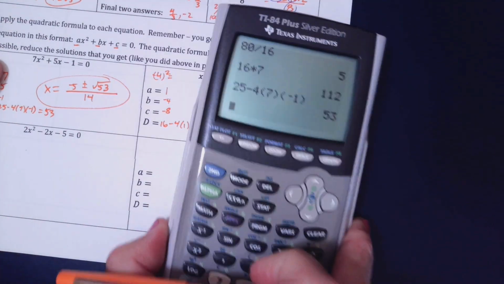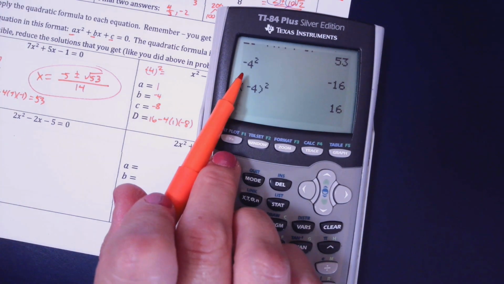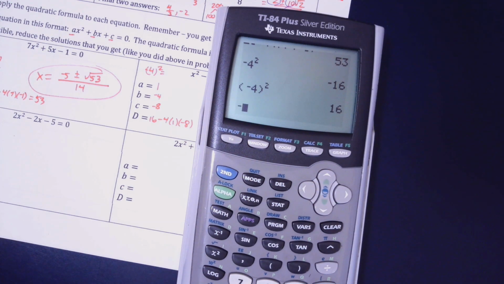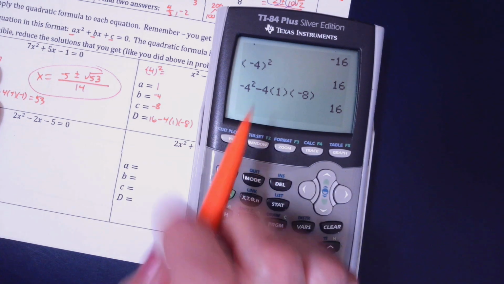Now, what people will do, and they'll do it wrong, is they'll do negative 4 squared. That's not what this problem is asking for. It's not negative 16. It's parentheses negative 4, and then a square. That's positive 16. I see people make this mistake all the time. They will type in negative 4 squared minus 4 times 1 times negative 8, and I don't need the 1 there, obviously. And they'll just get it wrong, because this is not correct. You have to put parentheses around it.